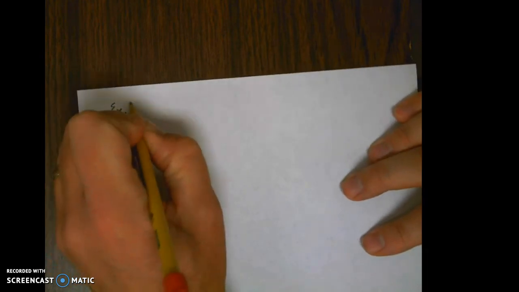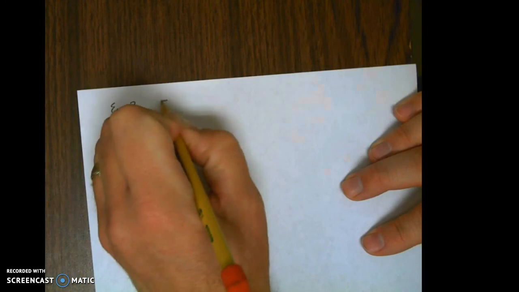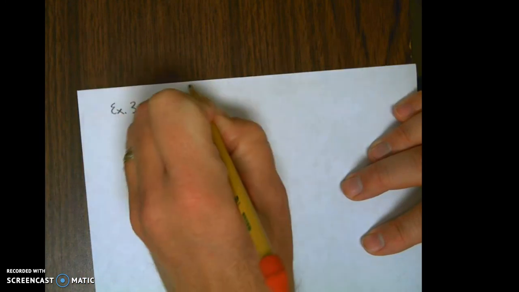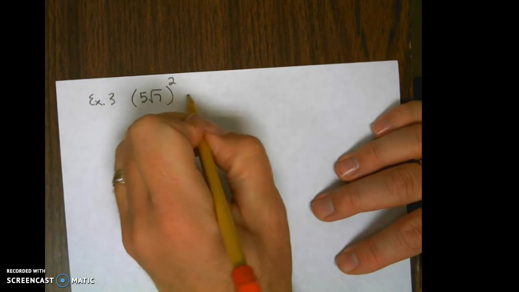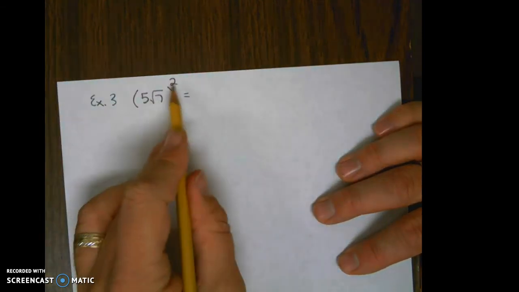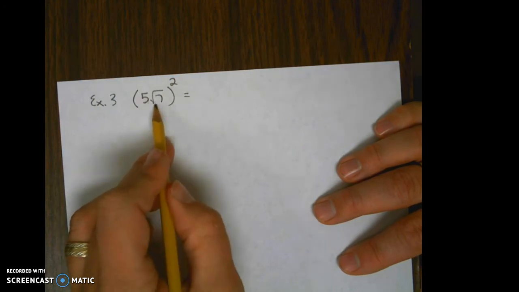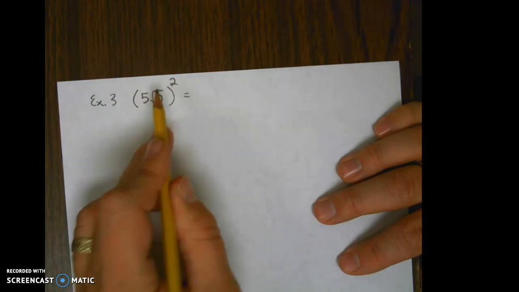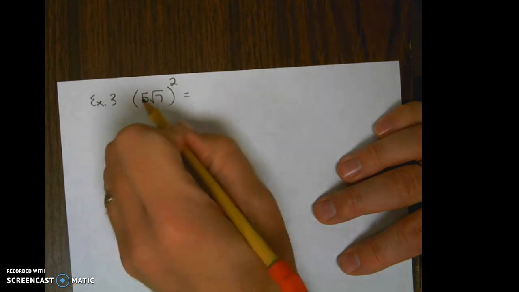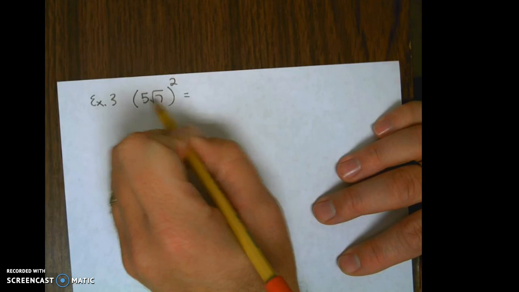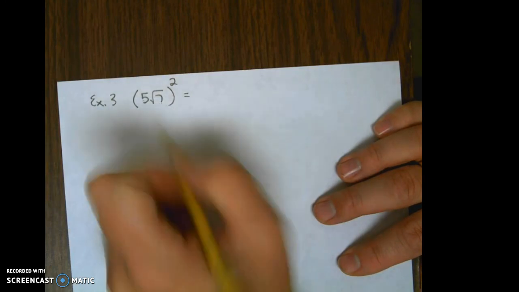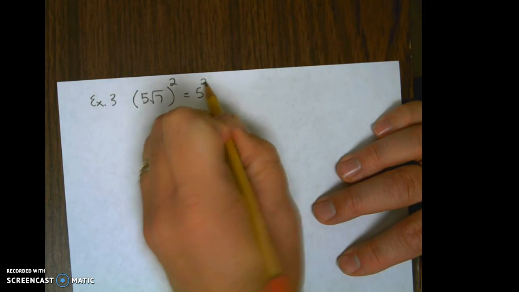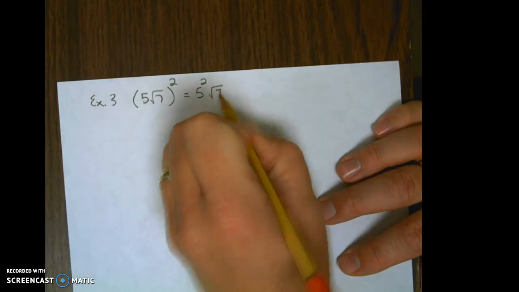Okay, let's take a look at another example, another type of problem you might encounter. We're in example 3. So let's say we have 5 square roots of 7 and we square it. What we need to do here, we have one term and we're squaring it. So we want to square the 5 and the square root of 7. We're squaring both of them. So 5 is getting squared, and the square root of 7 is also getting squared.